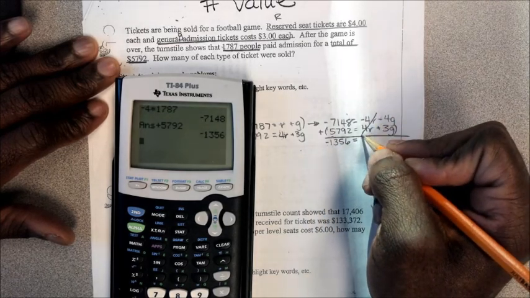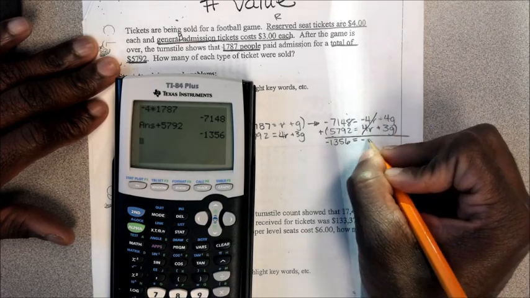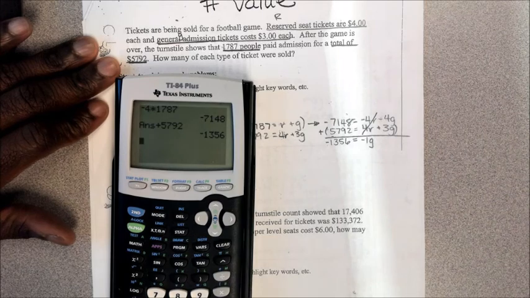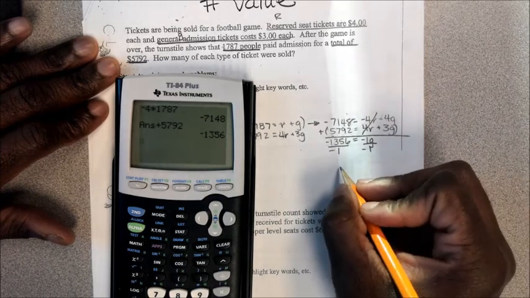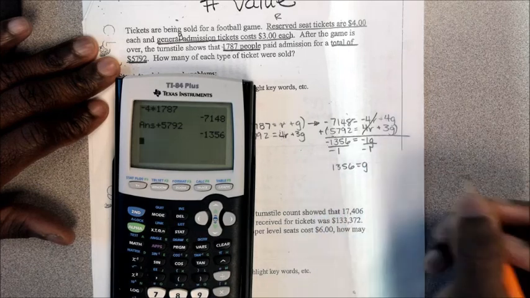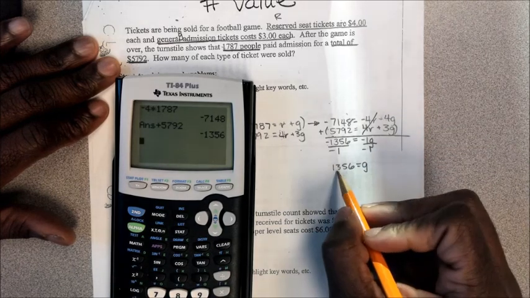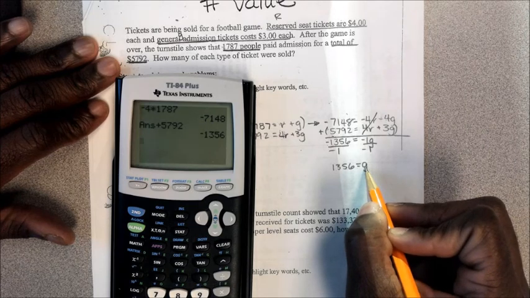The R terms cancel out. Negative 4G plus 3G is negative 1G. Then we divide by negative 1. 1356 equals G. So we know that there are 1,356 general admission tickets sold.